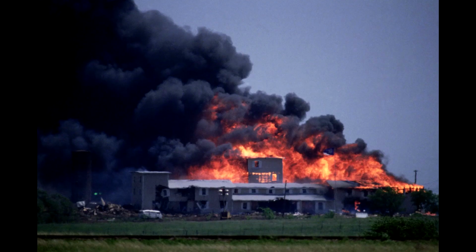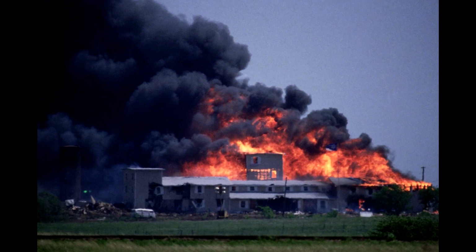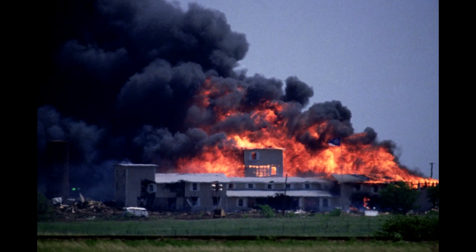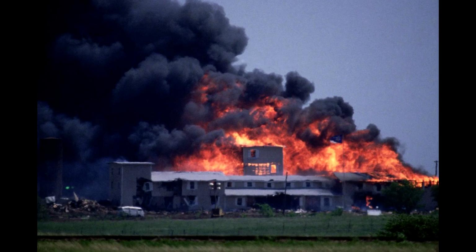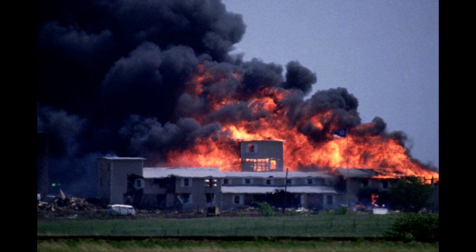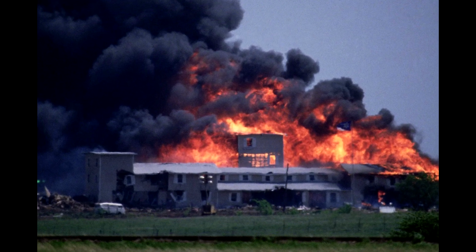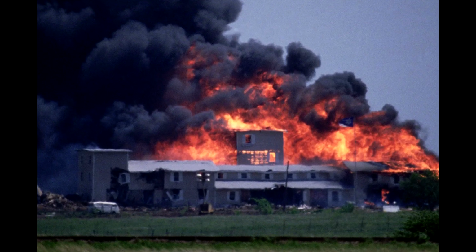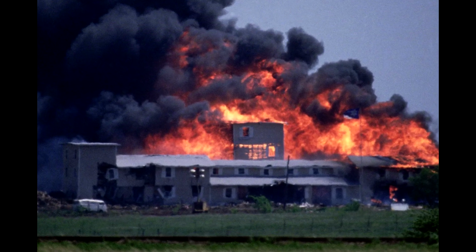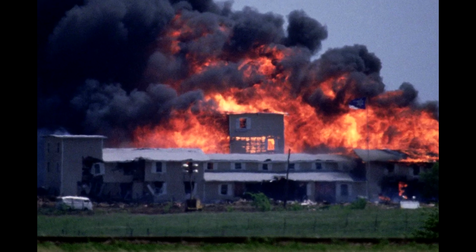The Waco siege has been highly controversial, with critics accusing the government of using excessive force and violating the rights of the Branch Davidians. The siege also raised questions about the role of religious freedom in the United States and the government's approach to dealing with religious groups that are perceived as a threat. The incident led to significant changes in federal law enforcement practices, including reforms to the way that search warrants are executed and the establishment of protocols for dealing with similar situations in the future.